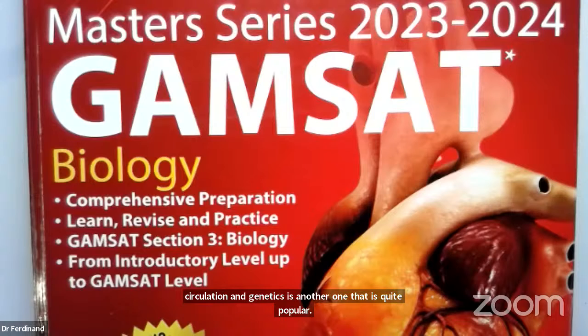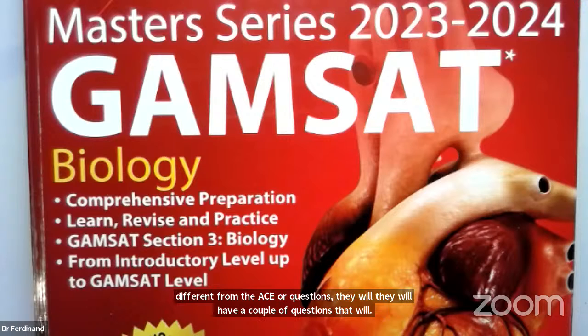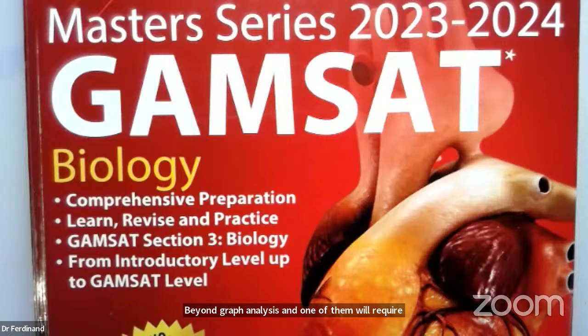And then we will do 5 Gold Standard Masters Series questions, also based on circulation, and they'll be very different from the ACER questions. They will have a couple of questions on graph analysis, and one of them will require you to use dimensional analysis, which is a tool that is often used dozens of times on the exam. So you'll get to use that.